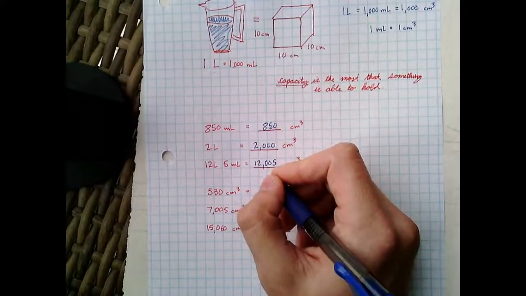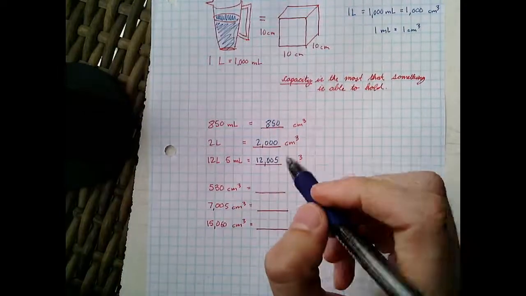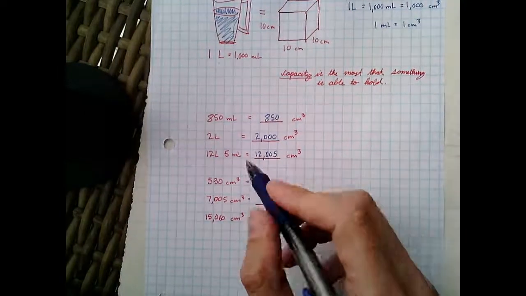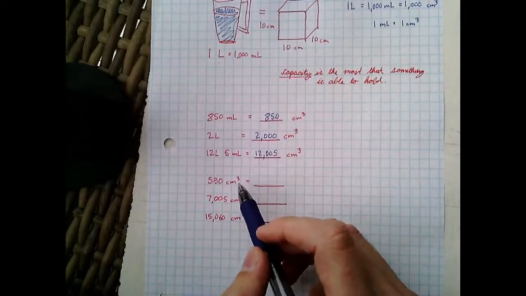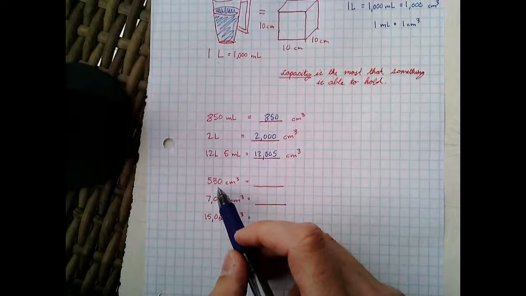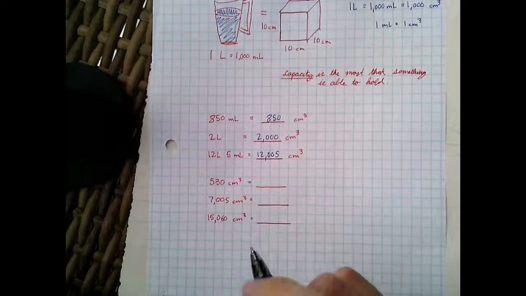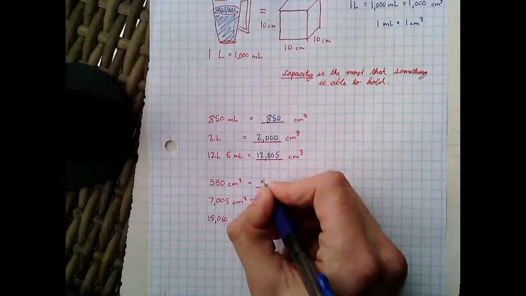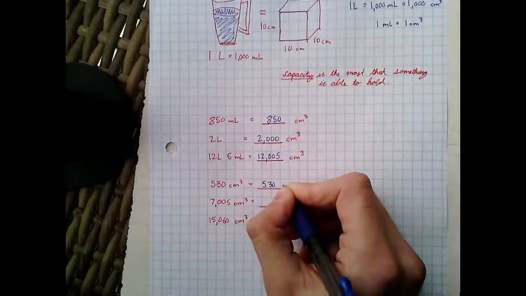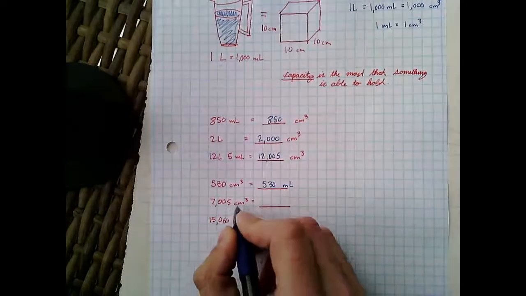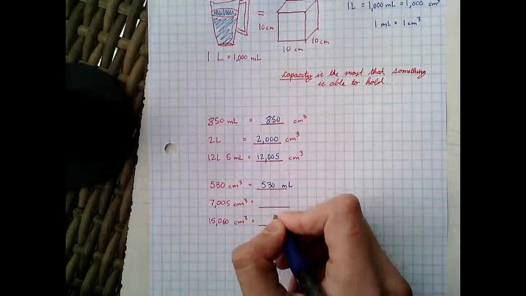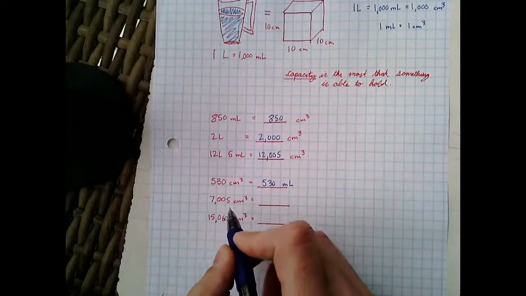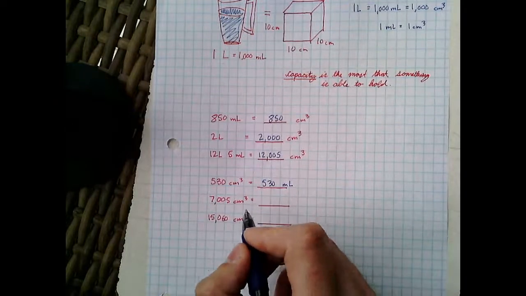All right, and then going down to centimeters cubed, converting to milliliters or liters. 530 is less than 1,000, so we're just going to stick with milliliters here. 530 milliliters. 7,005 centimeters cubed would be 7,005 milliliters, but I can change 7,000 of those milliliters into 7 liters.